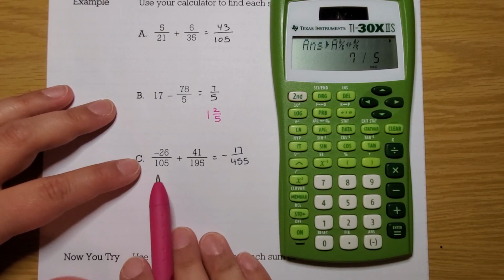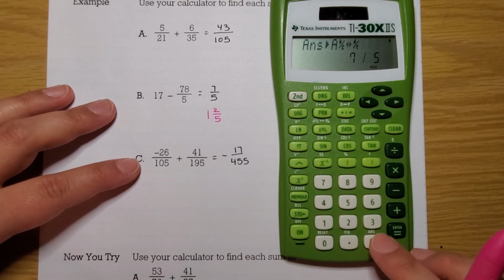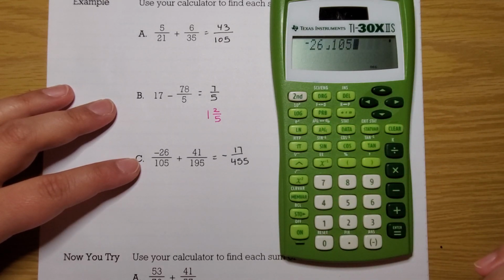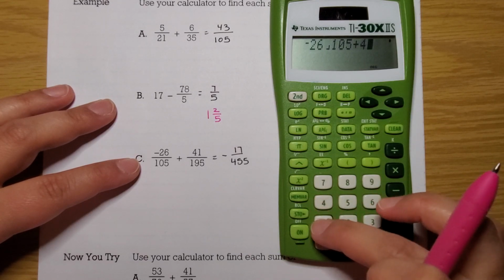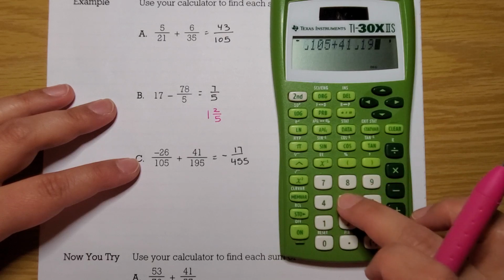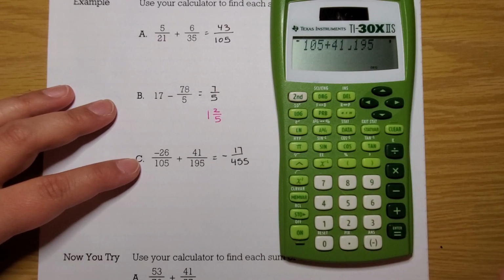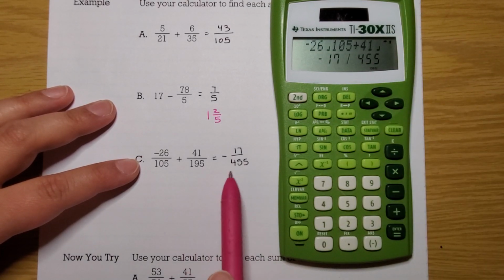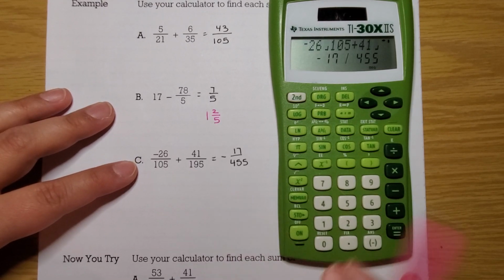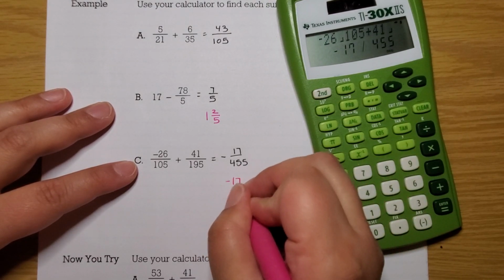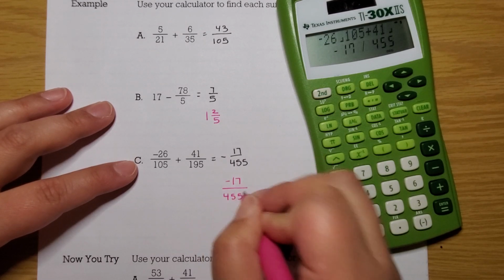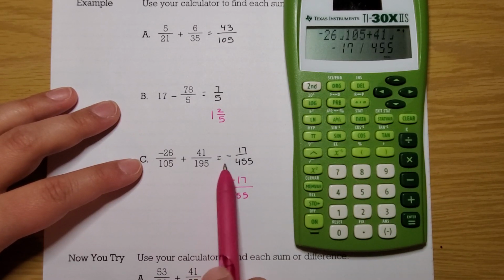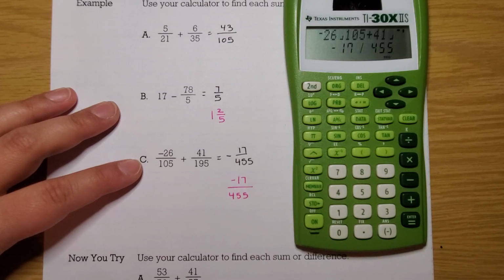And now for the negative fractions, we can enter this just the same way. We're going to enter a -26, ABC 105, that gets that fraction entered into there, plus 41, ABC 195. Hit enter, and it gives us our fraction -17 over 455, which is what we got here as well. Now, if you write your answer so that the -17 is all up in the top, that's fine. It's the same result. So it doesn't matter if your minus sign is out front of your fraction or if it's up in the top with the numerator, it means the same thing.